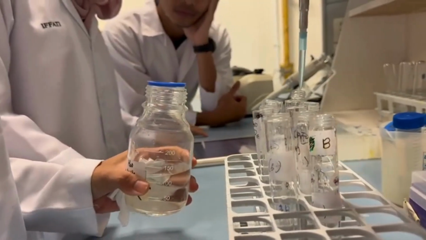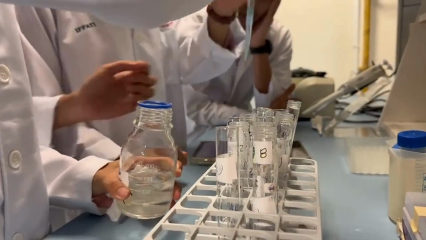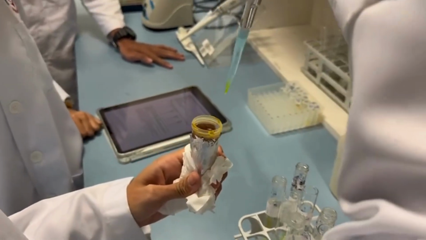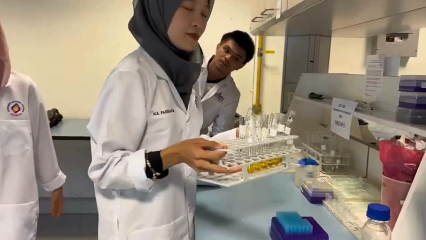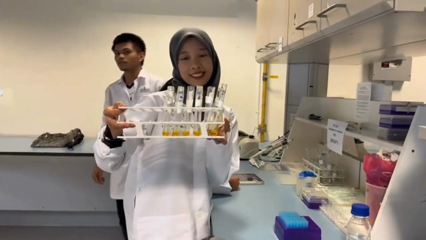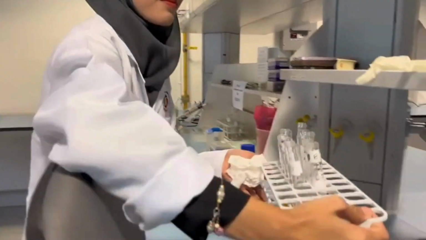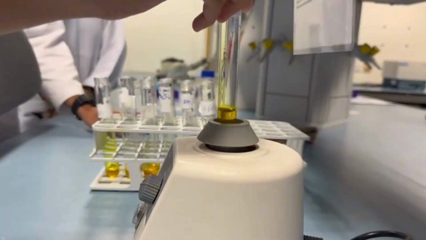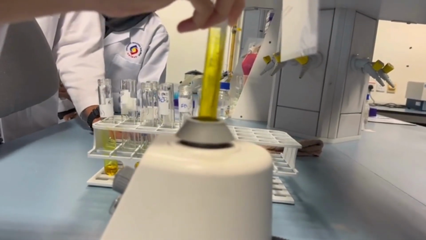Read the extinction, or optical density, of the colored solution at 575 nm using test tube 1 as a blank. Before we go to the next step, we must make sure all the tubes are cooled to room temperature before reading, since the extinction is sensitive to temperature change.